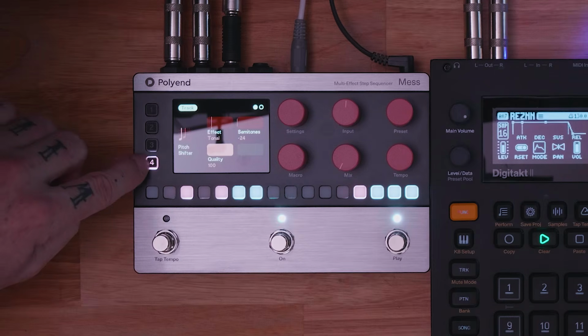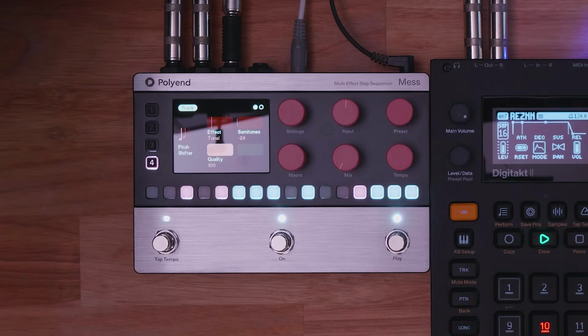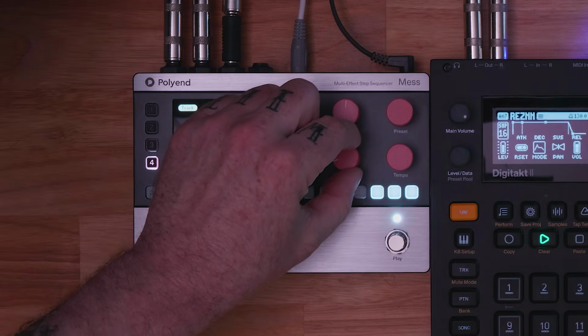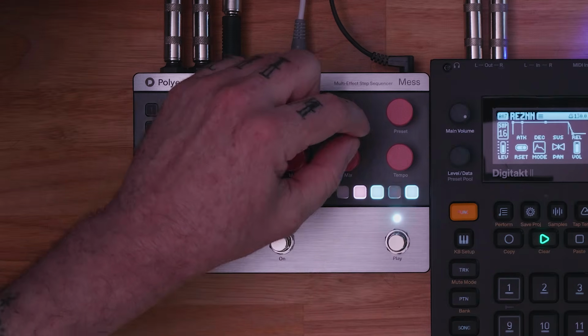Panner, shaper, and it looks like delay. Oh, pitch shifter, down 24. Interesting. Okay, let's bring it in. Yes.